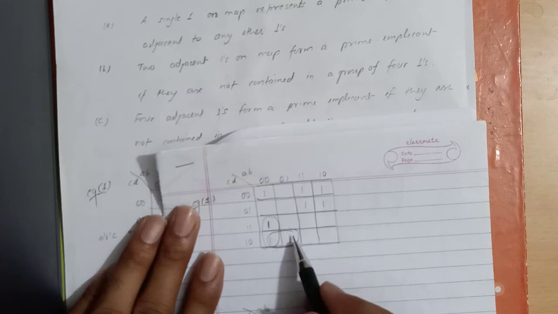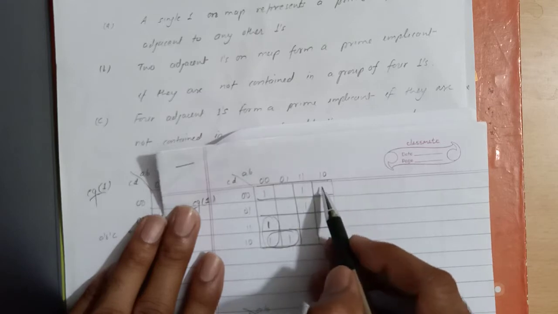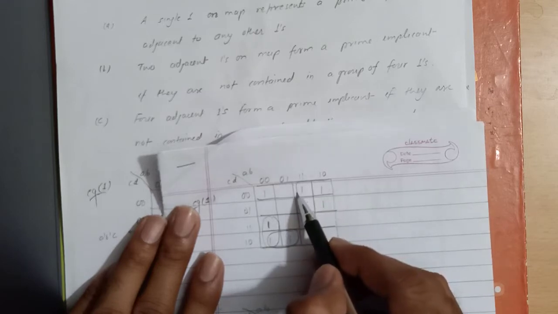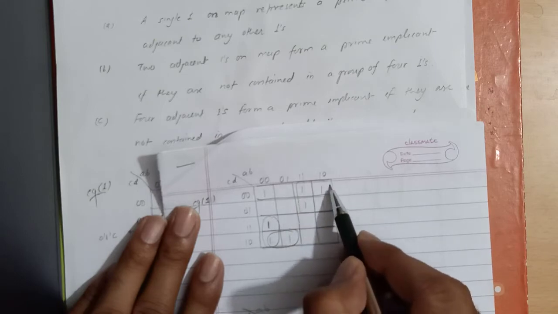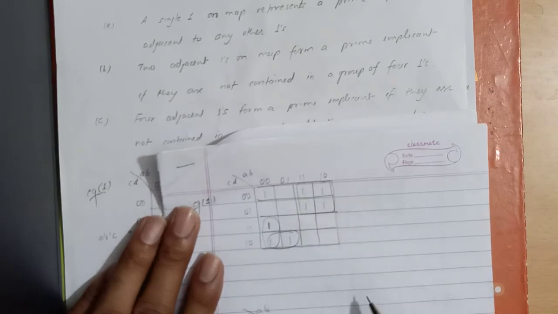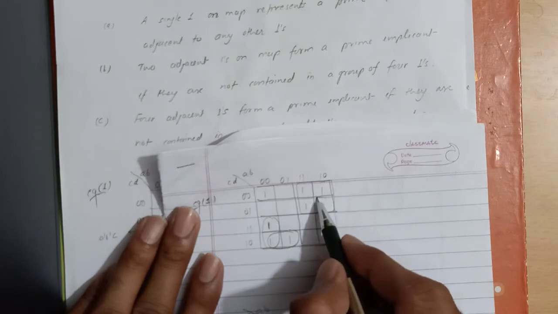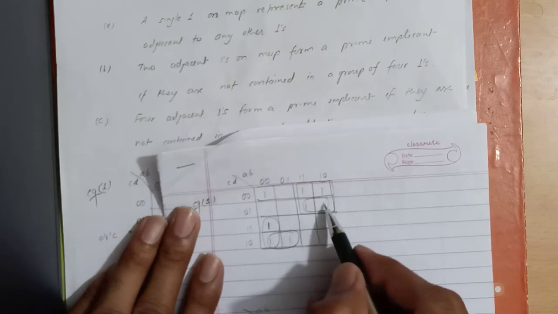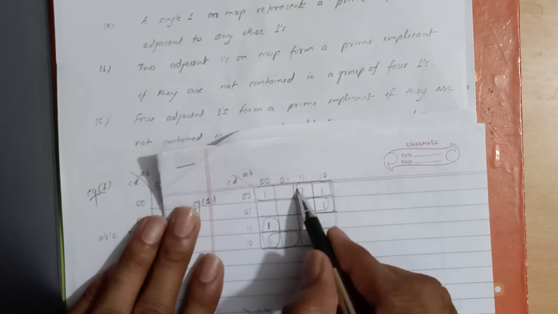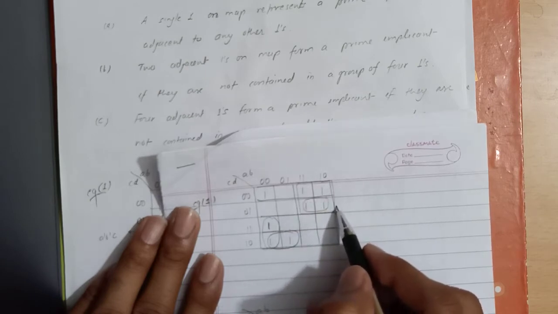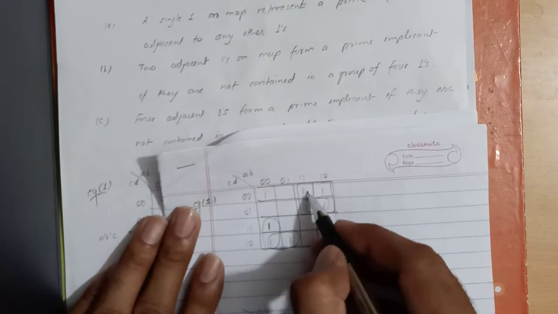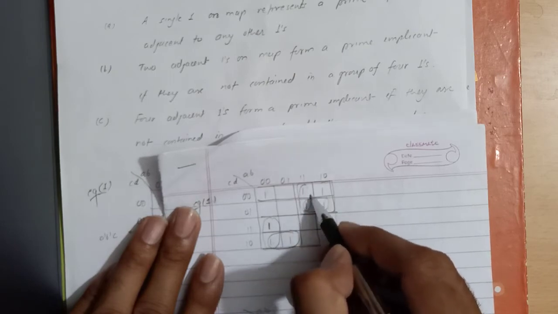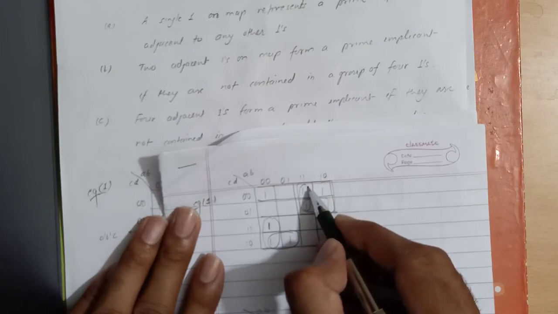Similarly, if we look here, this is also a prime implicant, but we cannot say that this is a prime implicant because these two ones are already part of a bigger group of 4, so these two are not prime implicants. Similarly, these two ones are also not prime implicants.